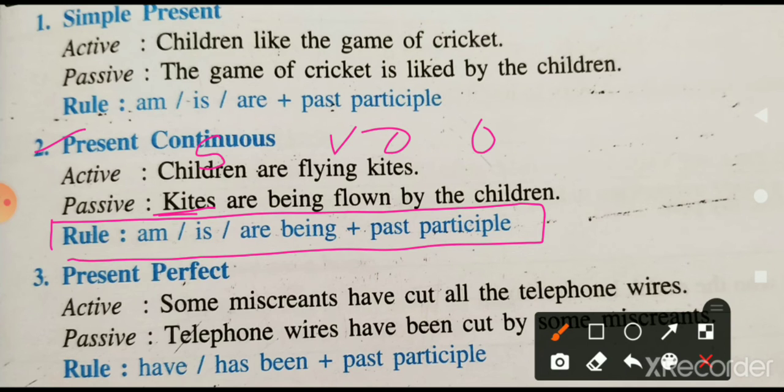For the verb, we have to use is, am, are accordingly, and with is, am, are, we also need to write being, and then the third form of the verb. So let's see here: are, then we have written being, and then the third form of the verb, which is flown.